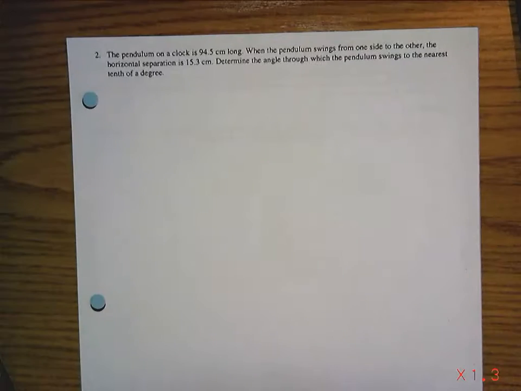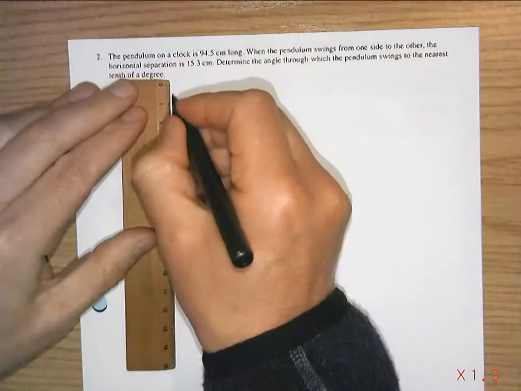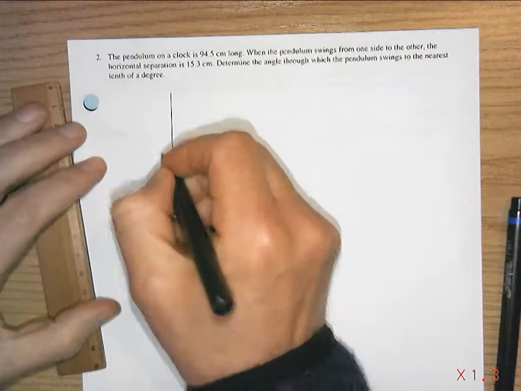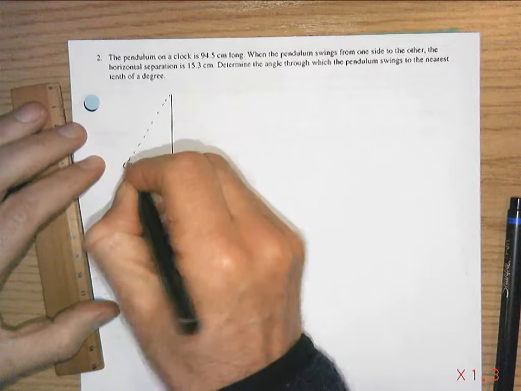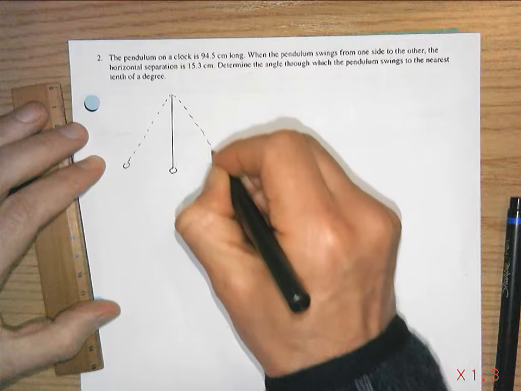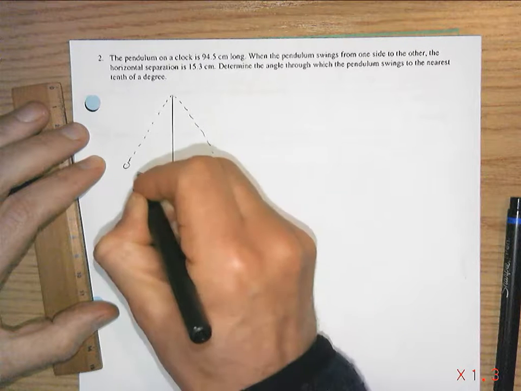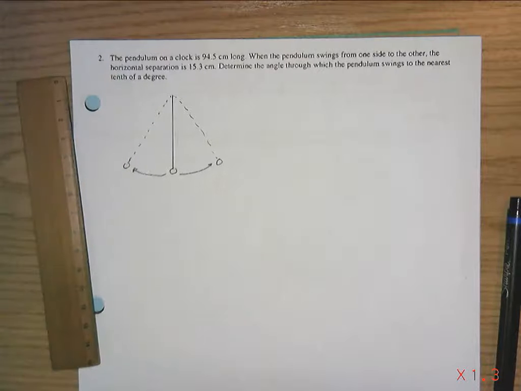Okay guys, we have a pendulum clock. I don't know if you've ever seen a pendulum clock, but they're kind of like the old grandfather clocks. They have a little string that comes down, and this string will sway back and forth. So it comes up, and that's a pendulum clock, okay? So it swings back and forth and keeps time.